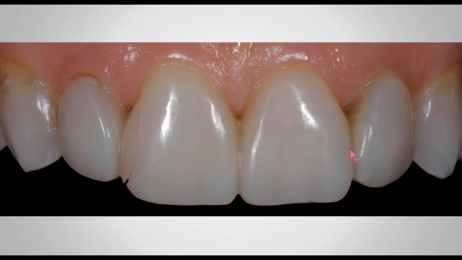Now, the prototype doesn't come out. It's just a little fracture. Everything is in place. It's not like the temporary came off and now she's got these spaces, half of her mouth. You can see that they're still bonded.